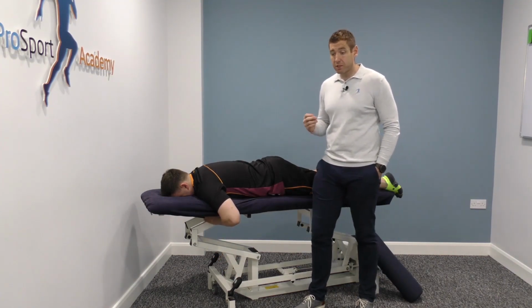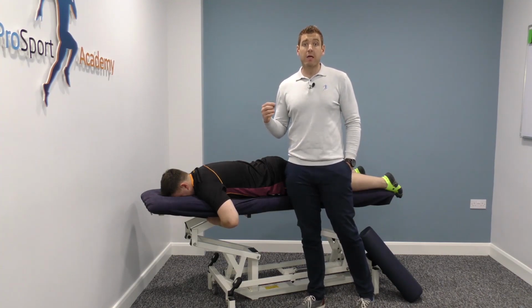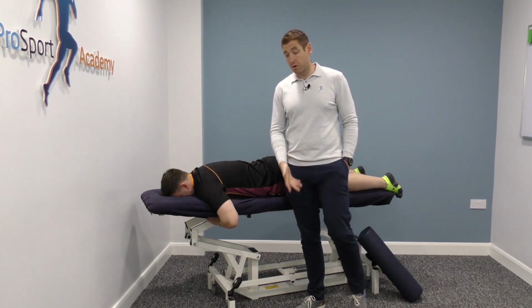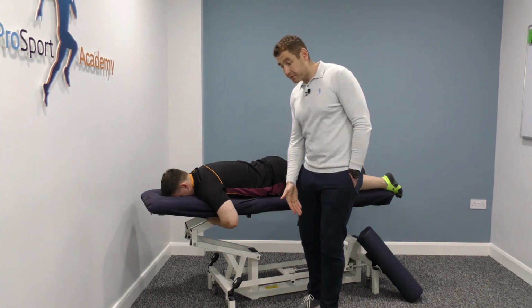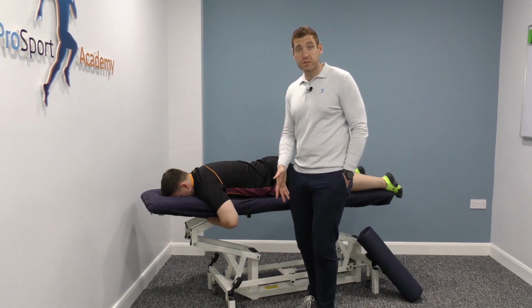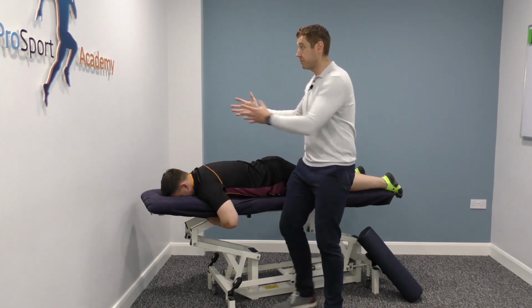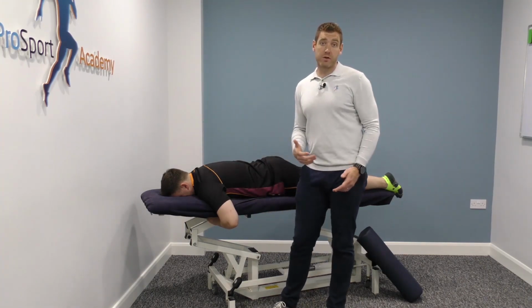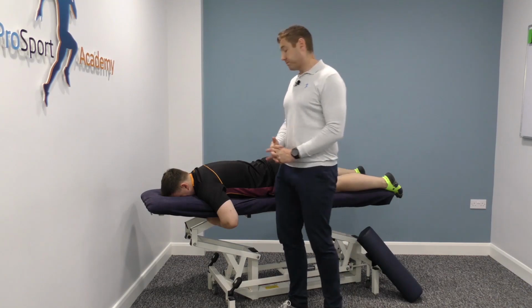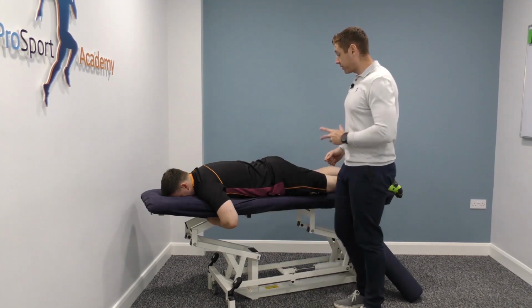So what I want to do then is challenge that loading a little bit more, and I want the medial hamstring to work with the medial gastroc, a plantar flexion of the foot into ground reaction forces, and I maybe want the torso going over that way as well, as if he's about to tackle someone or change direction. So that's the first test.